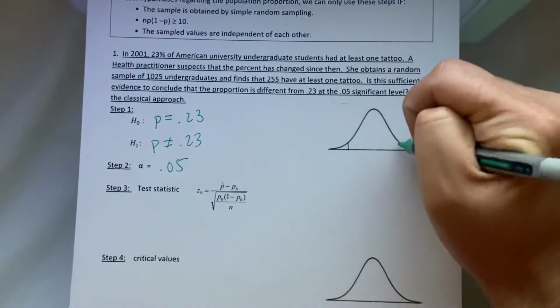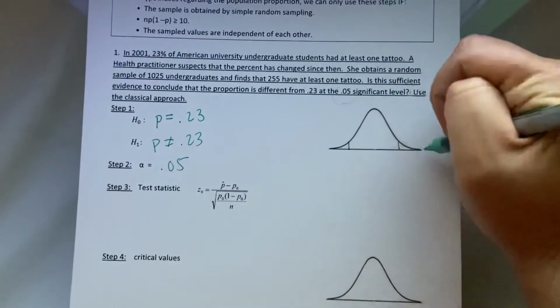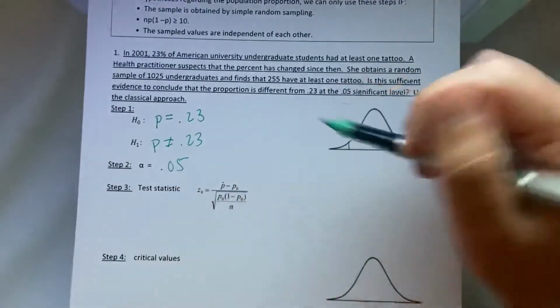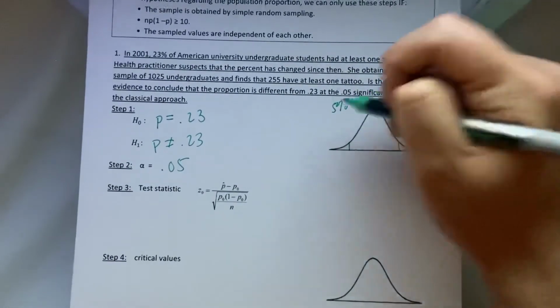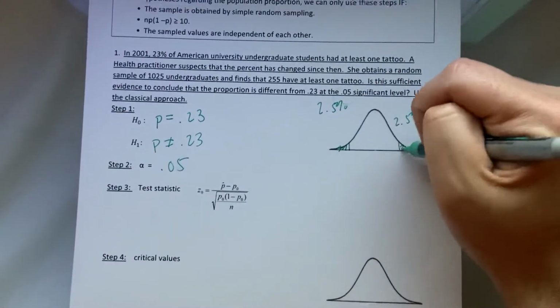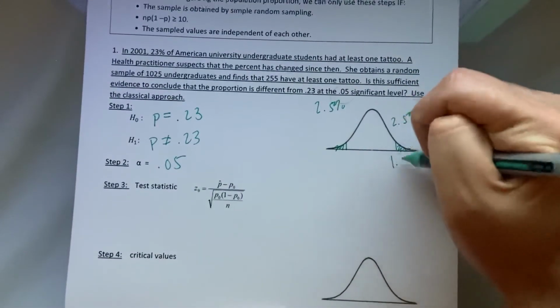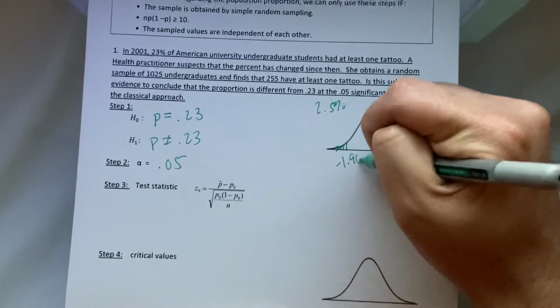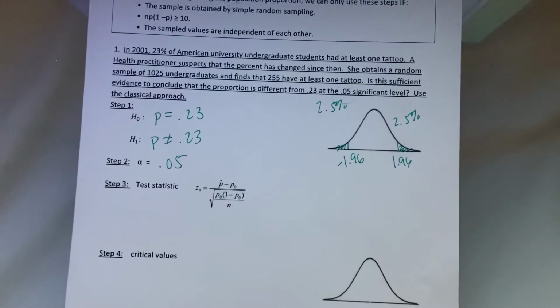That means it'll affect our critical region. So that means she wants 5% of the data on the outside. Because it's a not equal to, that 5% is split into 2.5% pieces on either side. And this will affect our critical value. Now we know from our confidence intervals, this critical value should be 1.96 or negative 1.96. That's exactly the same as a 95% confidence interval critical value. So the same critical values that we used before are still common in this section.